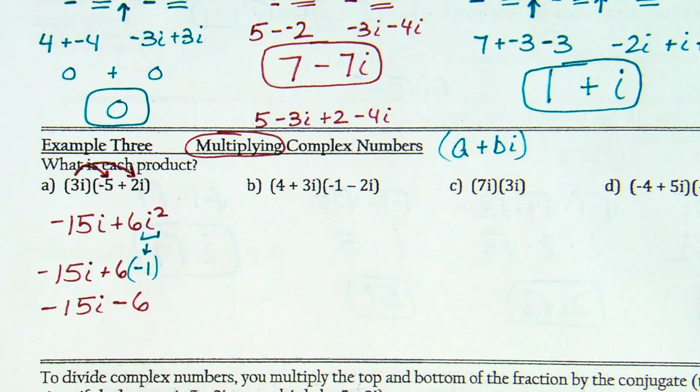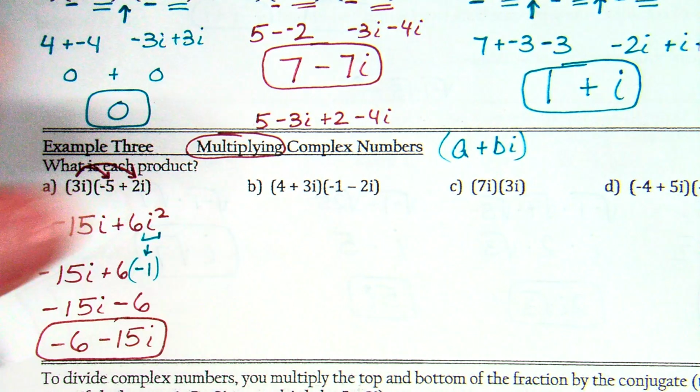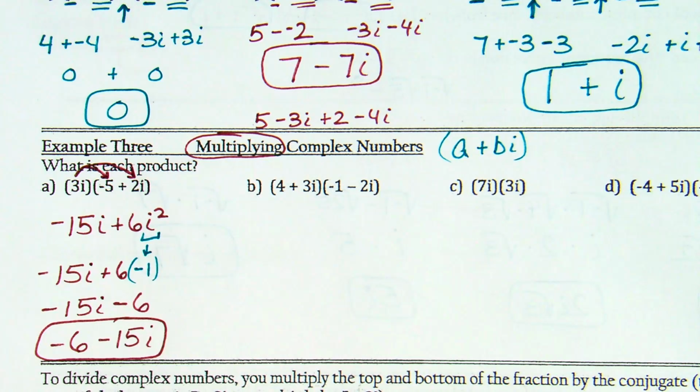Now, I don't remember exactly how picky MyMathLab is. Officially, do I have this in a plus bi form? Officially, it's bi plus a, and we're supposed to have a plus bi. So if I reverse this, negative 6 minus 15i. I know it has to be a plus bi form. I just can't remember if it'll allow you to reverse the form or not. So you will find out.